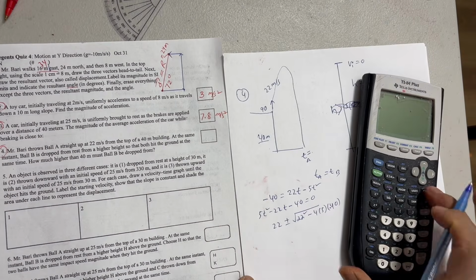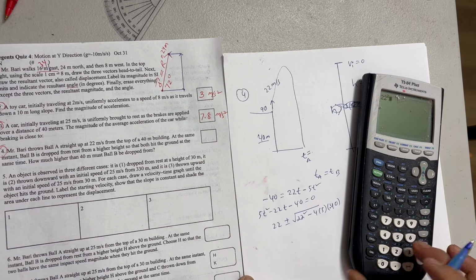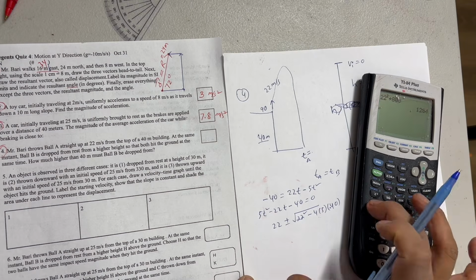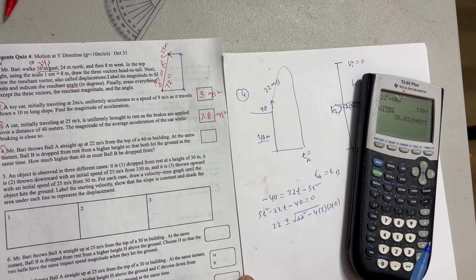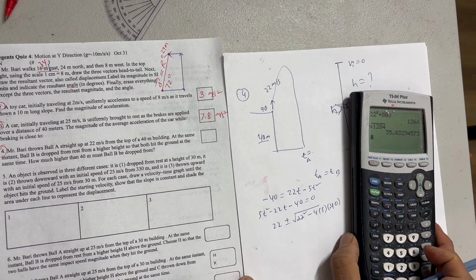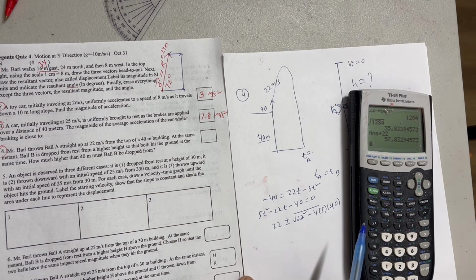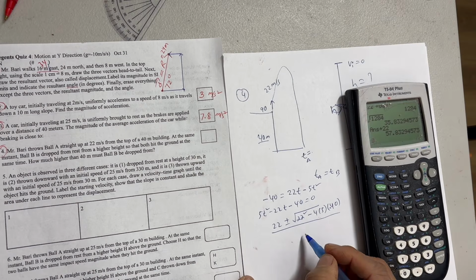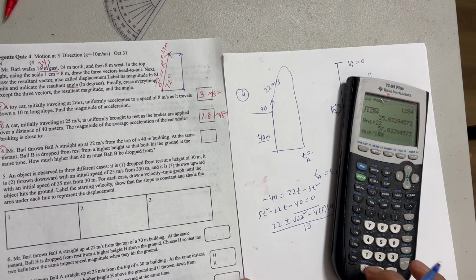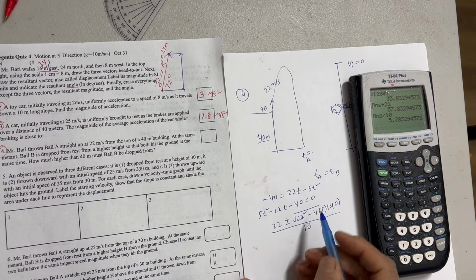Okay, so you have 22 squared plus 800, and the square root of that is 35.83. 35.83 plus 22 is 57, divided by 2 times 5, and that is 10. So divide by 10, and that is 5.78.